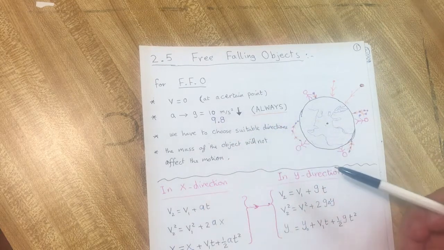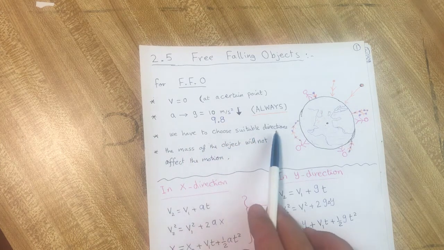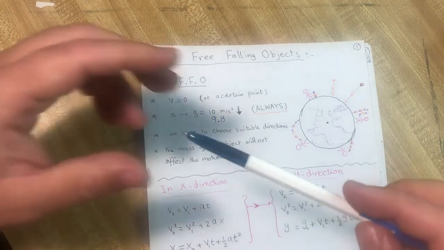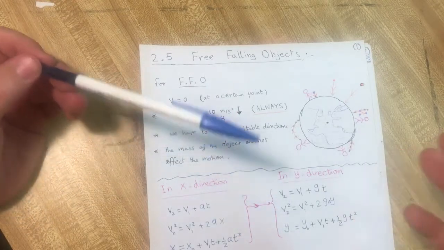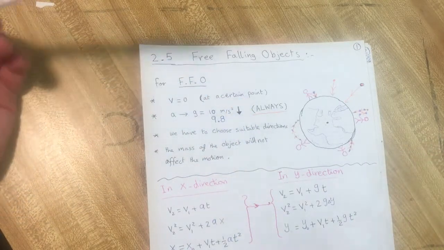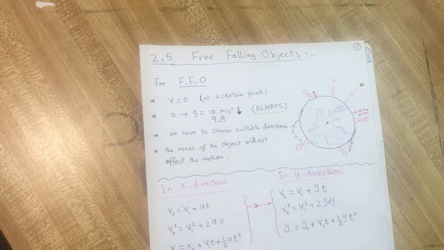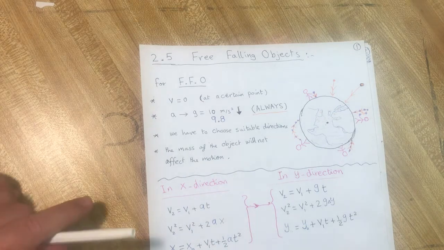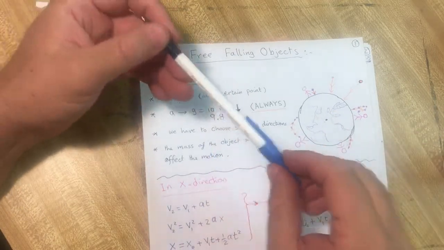Always downward. We have to choose a suitable direction. That means we need to choose whether downward is negative or positive. That depends on the problem. We can choose the direction as we need. The mass of that object will not affect the motion. Even if it is light or heavy, it will not affect the motion.